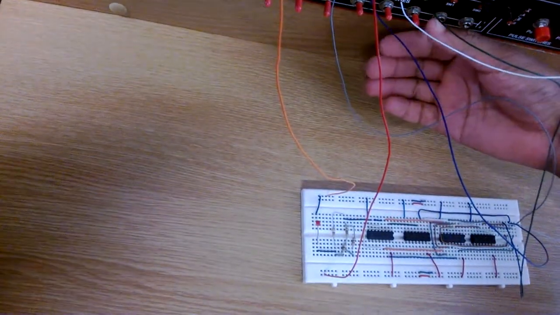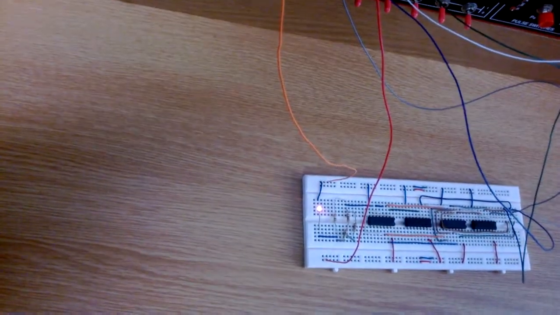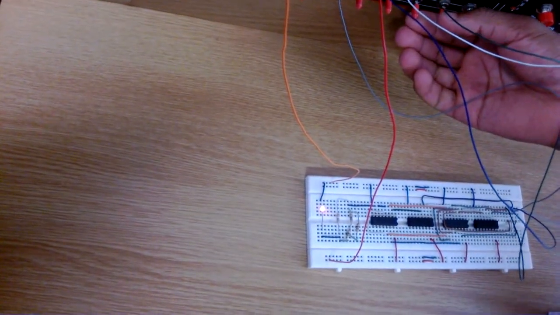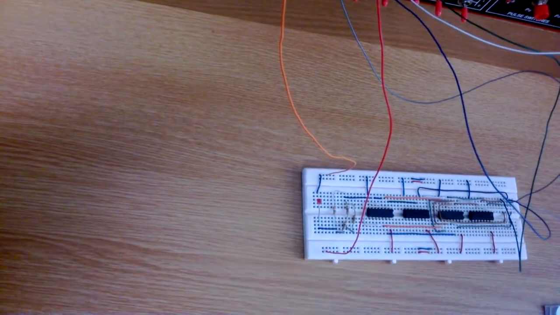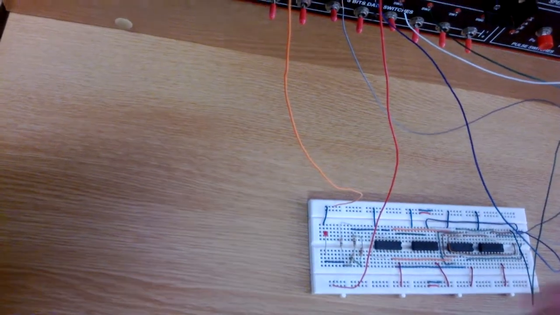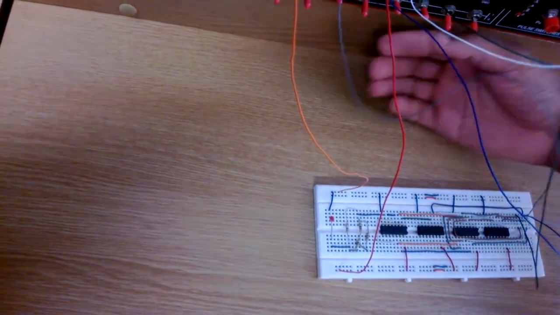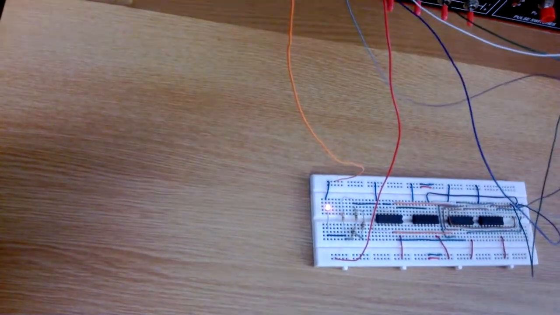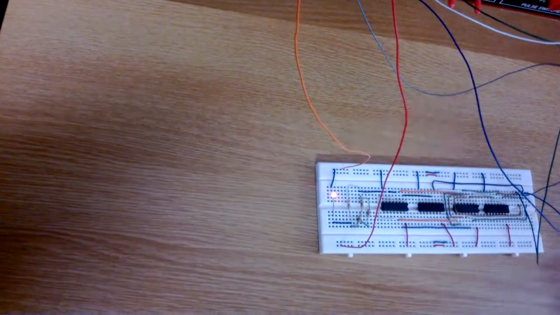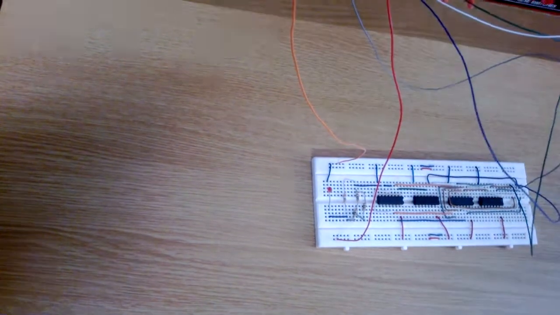Therefore, the LED does not light. When the input is 8, the LED switches on, the output is high. For 9, the output is 0. And for 10, the output is 0. 11, the output is 0. 12, the output is high. And 13, the output is high. 14, the output is 0. 15, the output is 0.